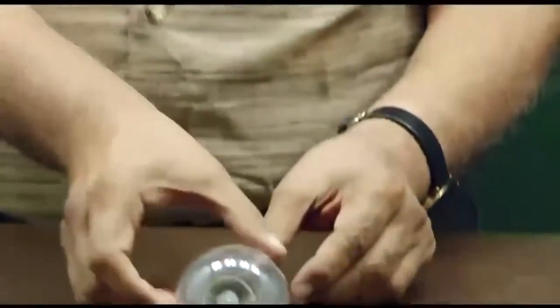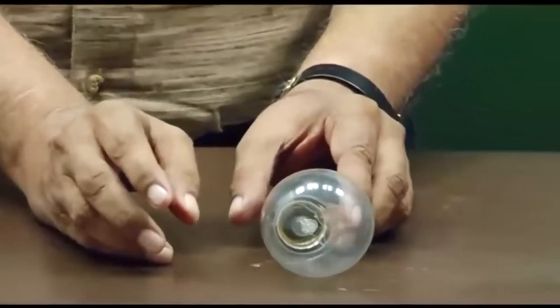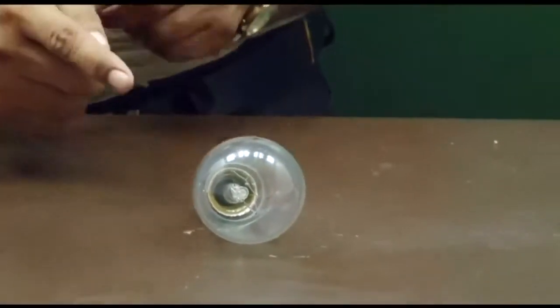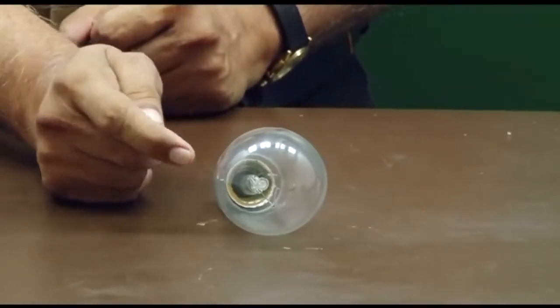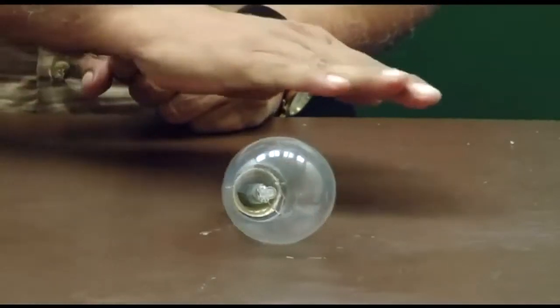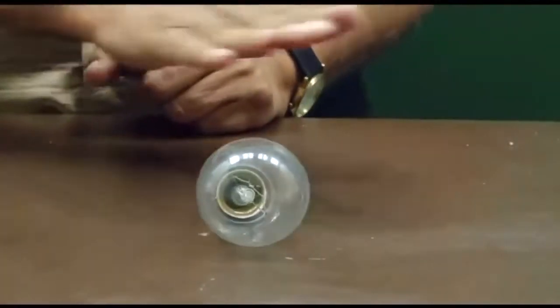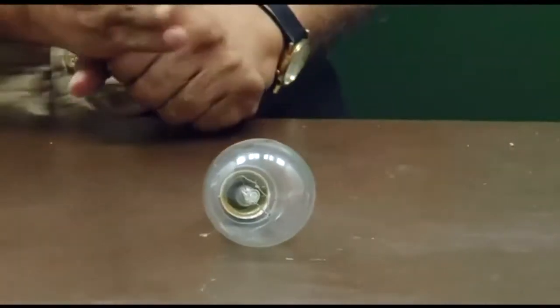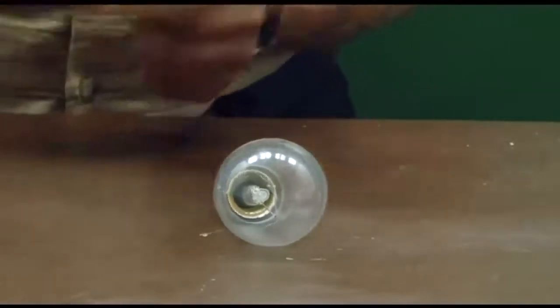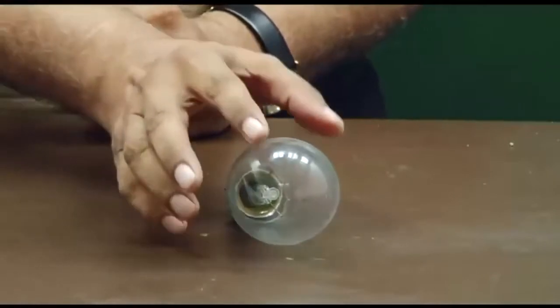Another system, we have this bulb, filament bulb. If I put it here on the table, and then if I displace it slightly from this position, see how it changes. It goes to this side, goes to this side, so it is oscillating. The position or angular position is changing with time between one extreme and the other extreme.